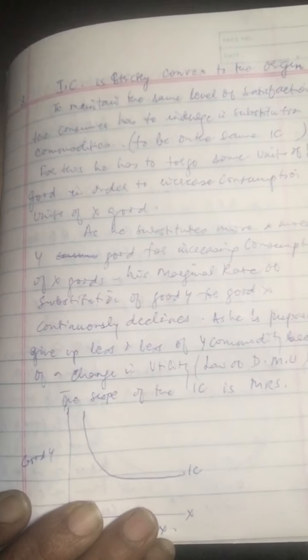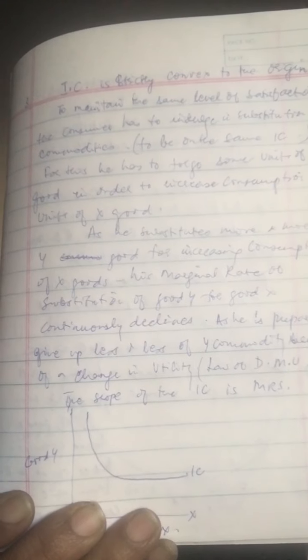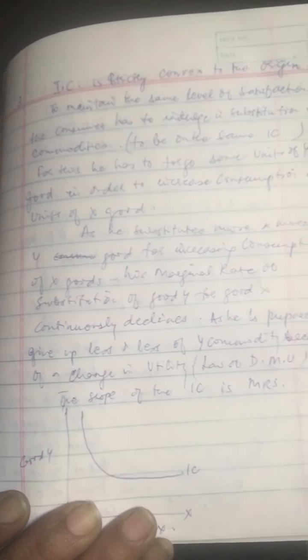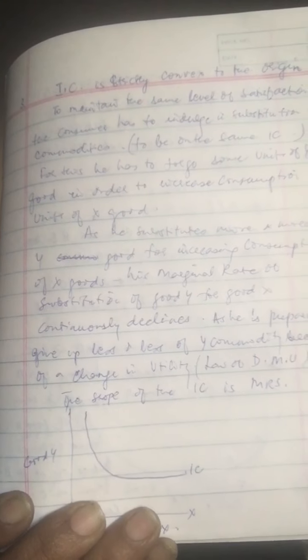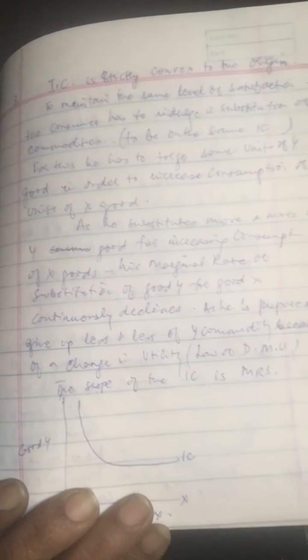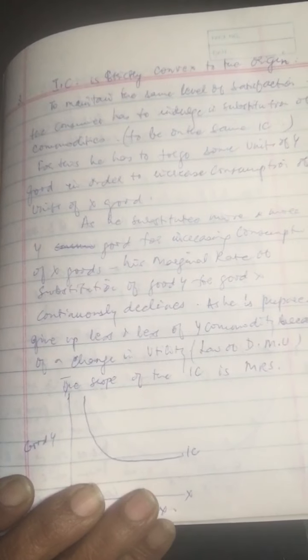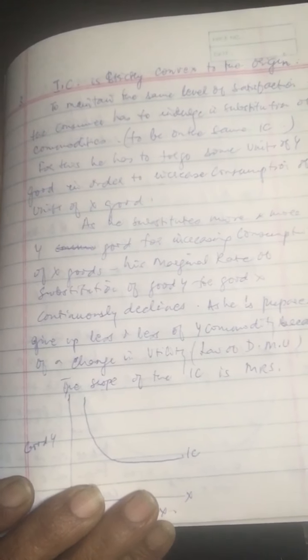So for every successive unit of X, the consumer is willing to give up less and less of good Y.